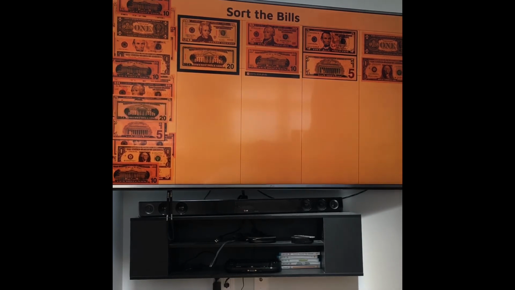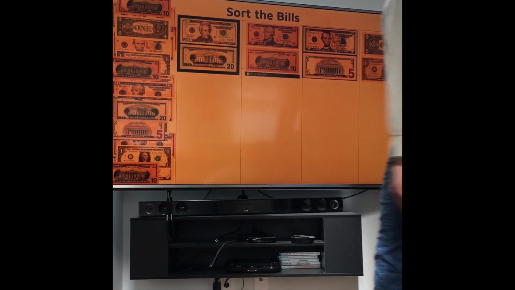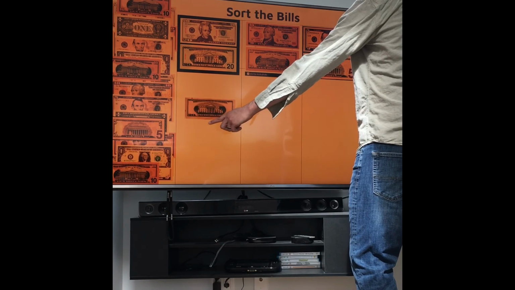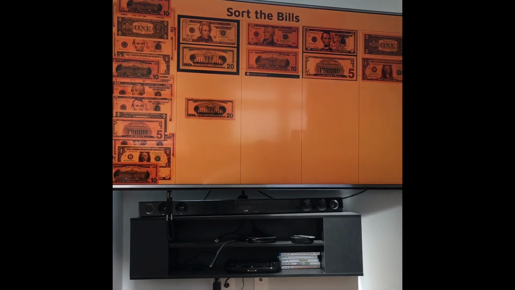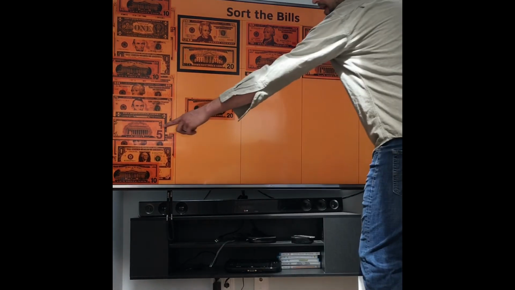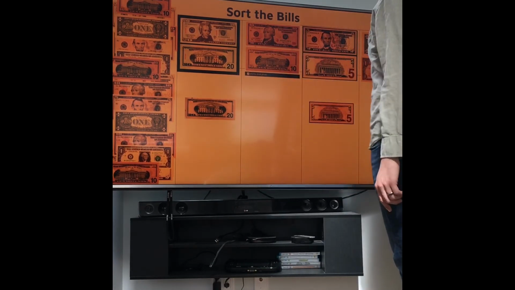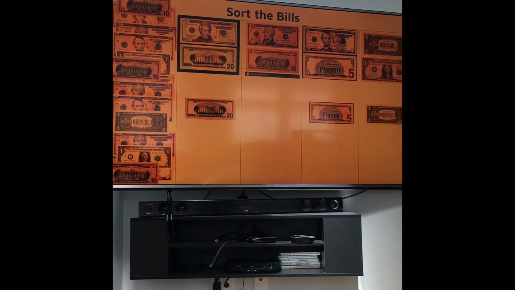So same way, we're going to take this bill, and it's going to end up in the right column. Next, we'll take this $5 bill. It goes into this column. And one last example. So notice how each bill matches the images from above.